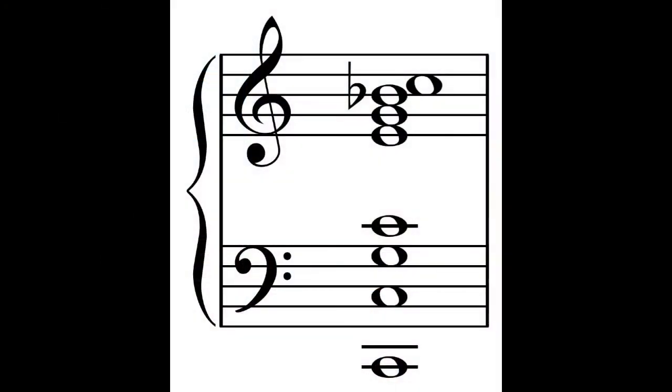Here's an illustration of the musical intervals of the first 8 harmonics in notation. And here is a chart showing the same information in ratios relative to the fundamental.